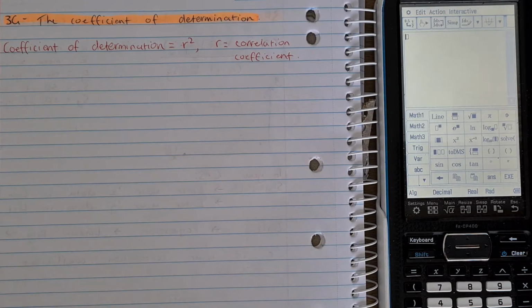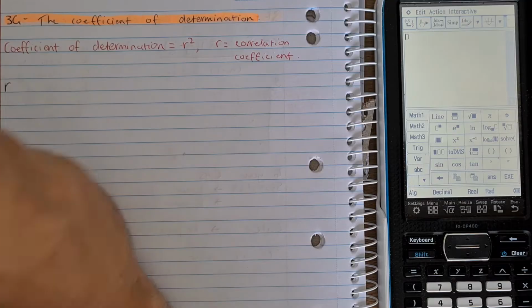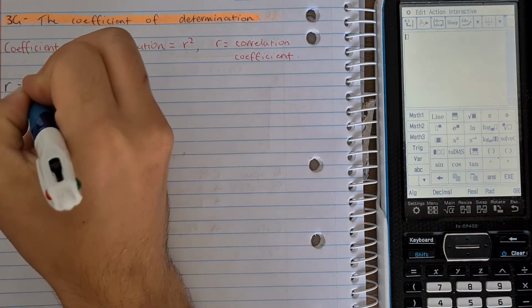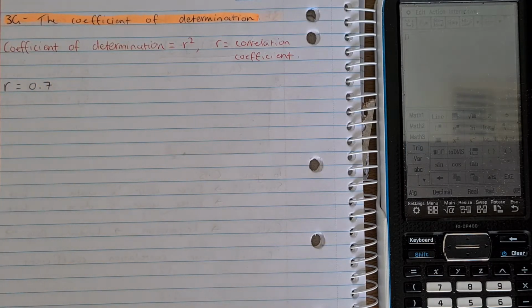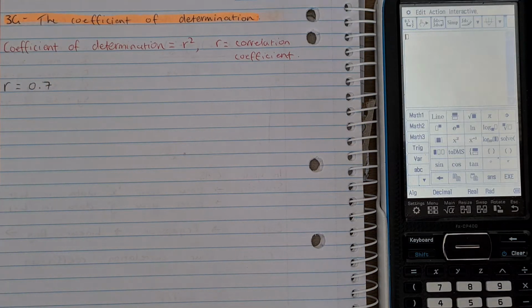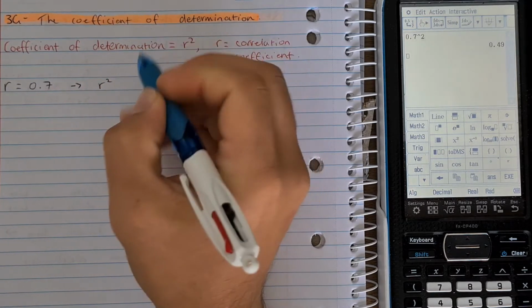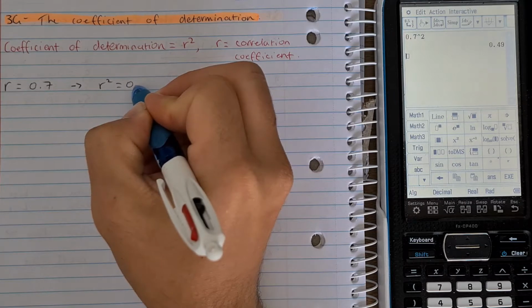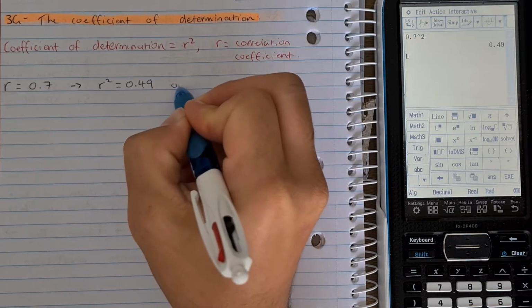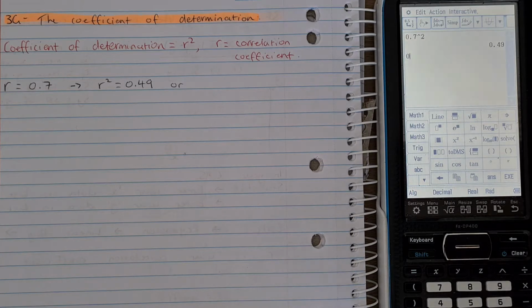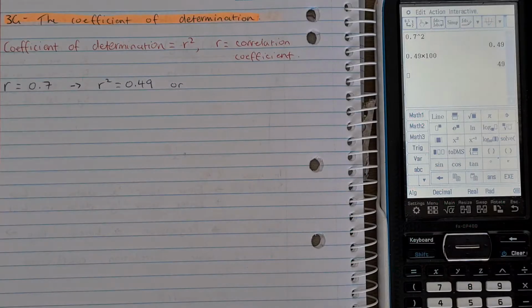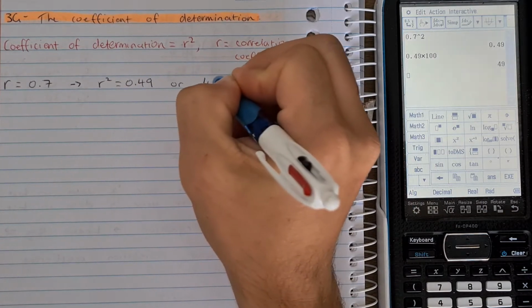Now, before we talk about what this coefficient of determination actually means, let's look at how we can calculate it. Let's say we have our correlation coefficient equal to 0.7. Well, in your calculator, you can just put 0.7 squared, 0.49. So r squared, your coefficient of determination, is equal to 0.49. Or, often, they quote it as a percentage, multiply it by 100 to get 49%.